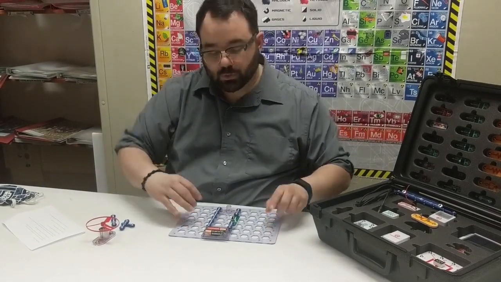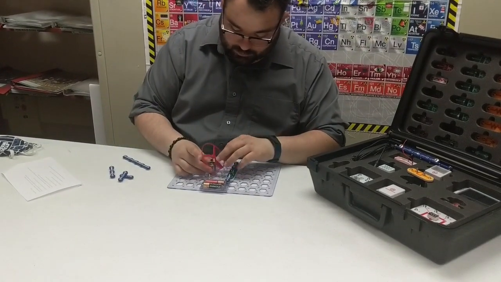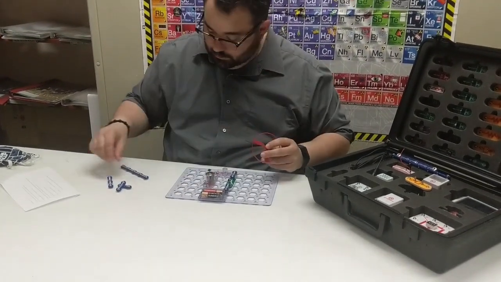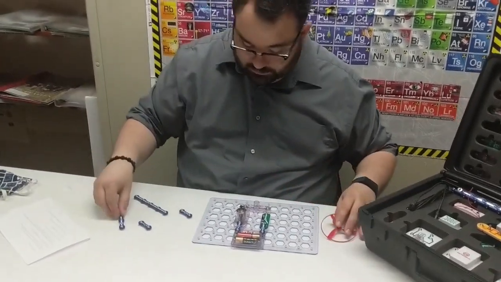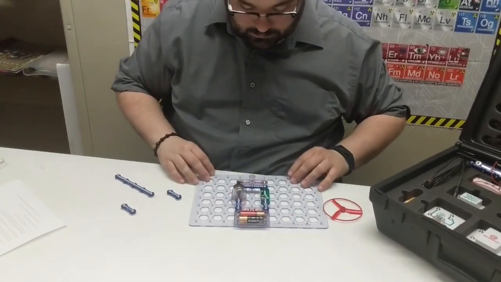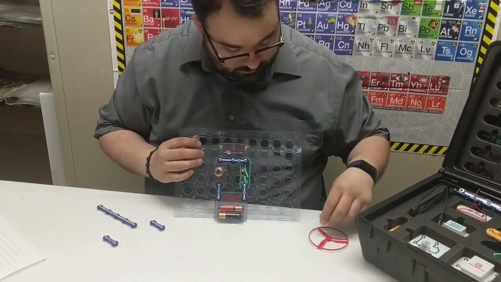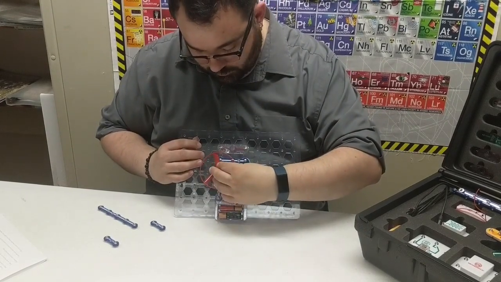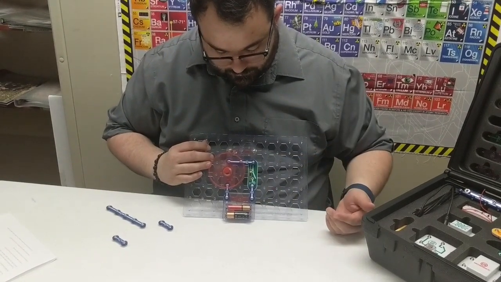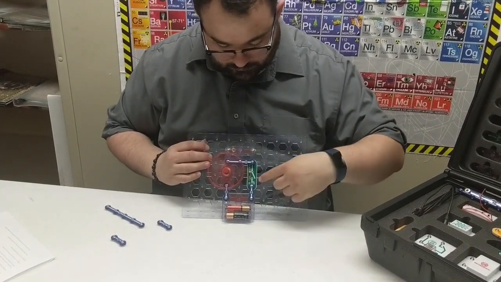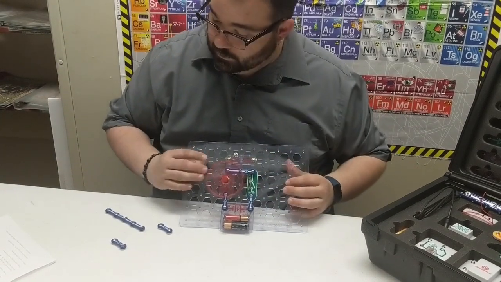I'm going to turn this off, and I'm actually going to reconfigure my circuit real quick. And what I'm going to do is add this fan blade, and I'm going to disconnect the light from it. So now I have a second circuit. The light's up here, it's not connected, and I'm going to put this on here and then turn it back on. And as you can see, this circuit now is powering the motor and making the fan move.